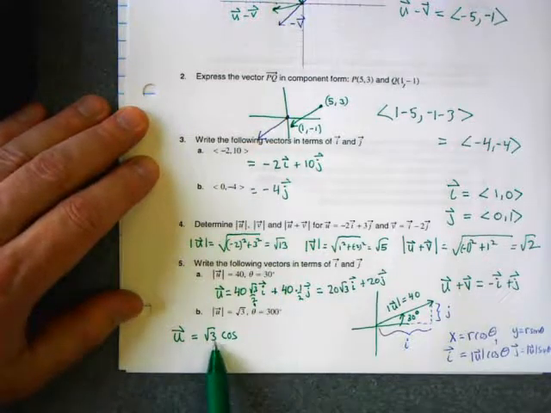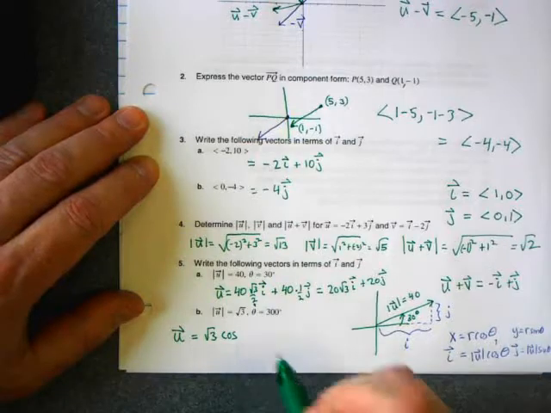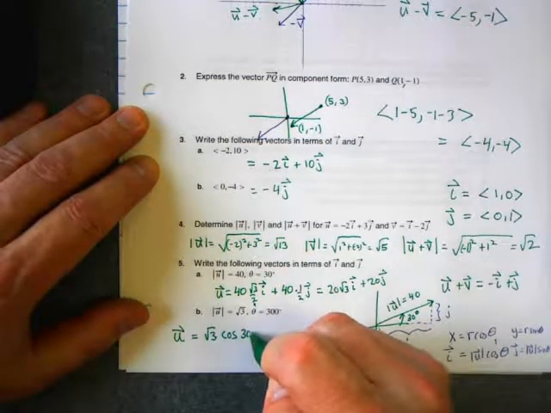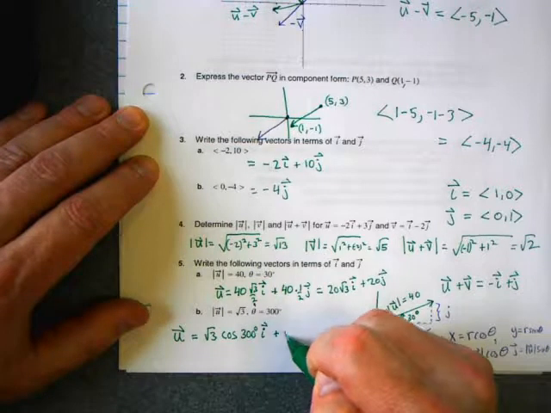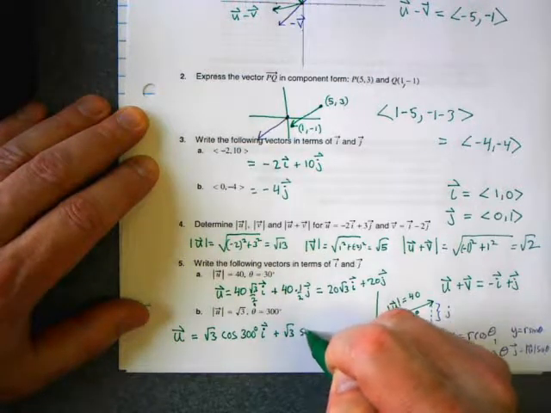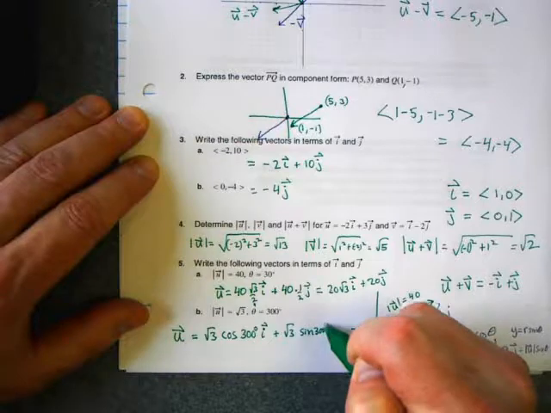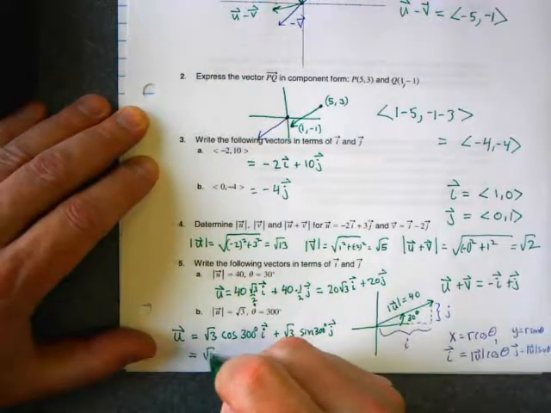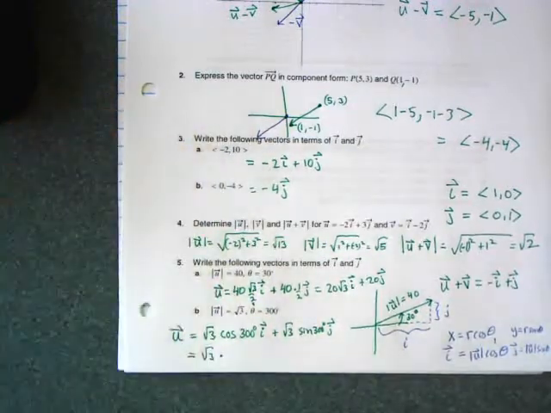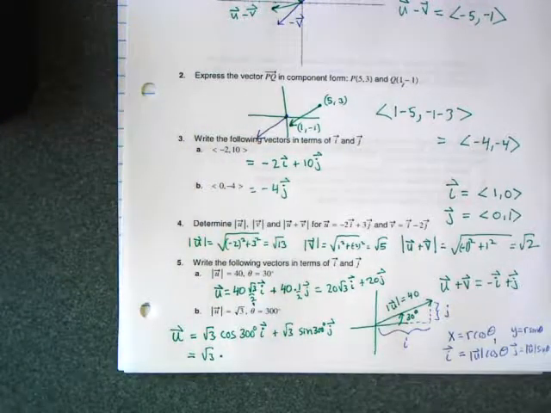So for part B, I'm going to have the magnitude, which is square root of 3, times the cosine of the angle, cosine of 300 degrees i, plus the magnitude, square root of 3, sine 300 degrees j. So that's square root of 3 times, what's the cosine of 300 degrees?